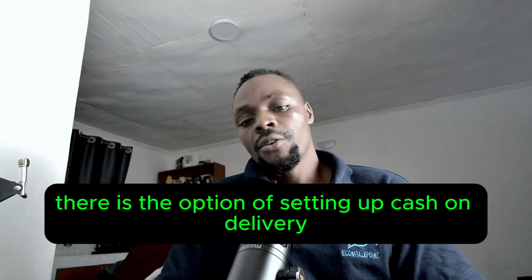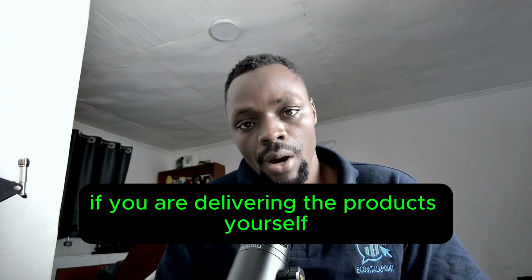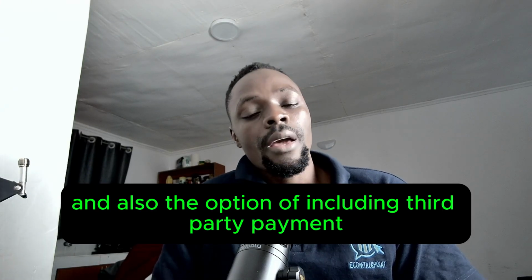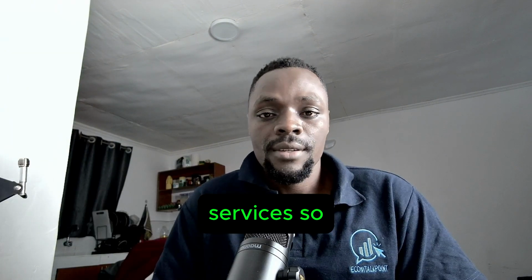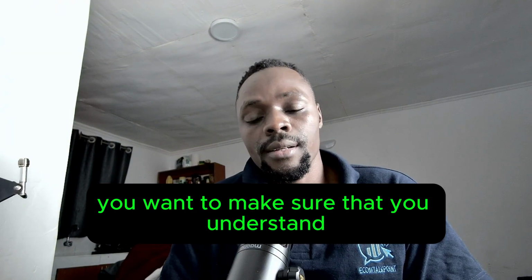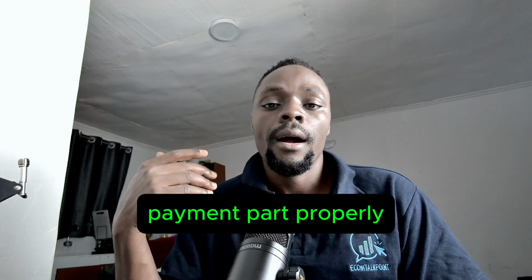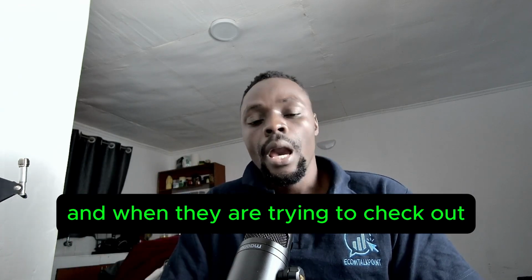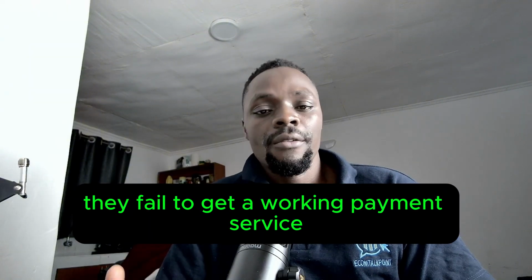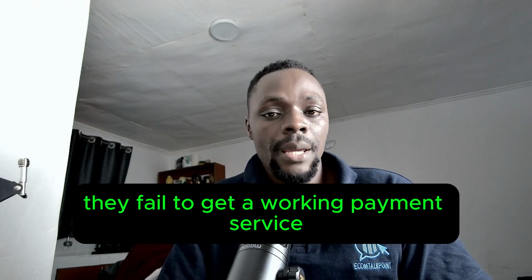There is the option of setting up cash on delivery if you are delivering the products yourself, and also the option of including third-party payment services. So you want to make sure that you sort out the payment part properly, so that people don't land on your website and, when they are trying to check out, fail to get a working payment service.